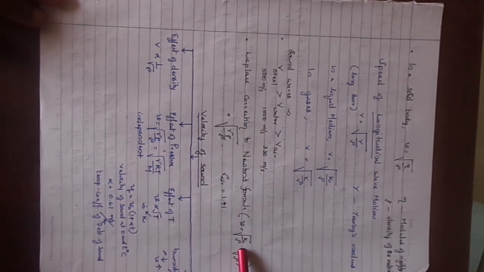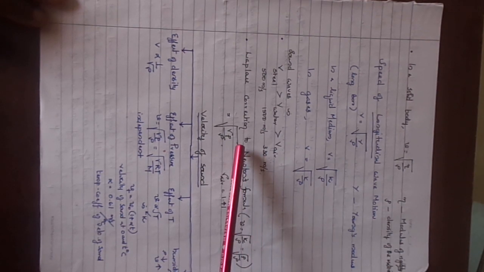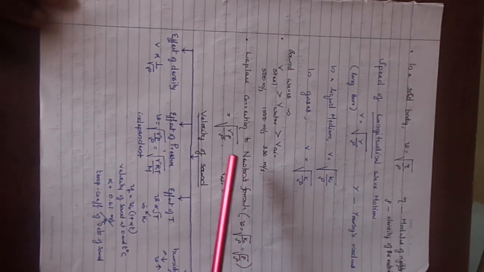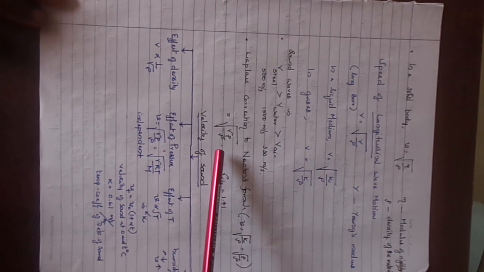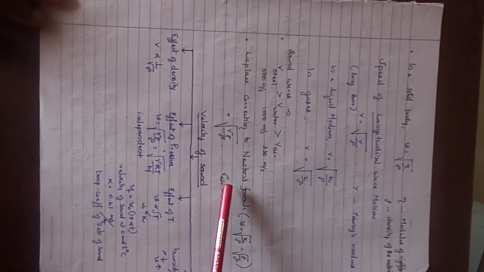The Laplace correction to Newton's formula is a very important one. Newton's formula is root P by rho, and he said it is an isothermal process. But Laplace proved sound propagates adiabatically, and he gave a correction to the equation, which can be written as root of gamma P by rho. Gamma, the ratio of specific heats, for air, a diatomic gas, can be treated as 1.41.